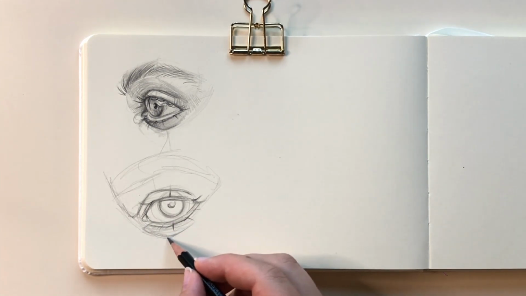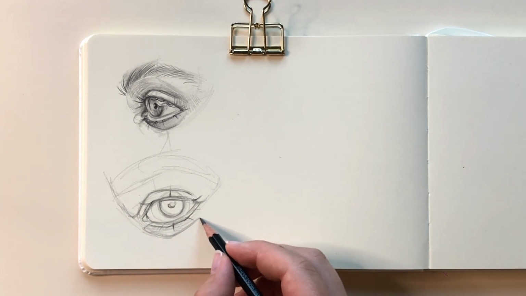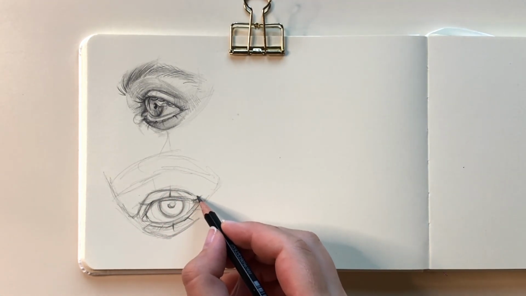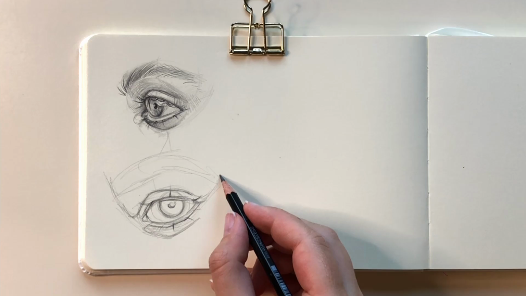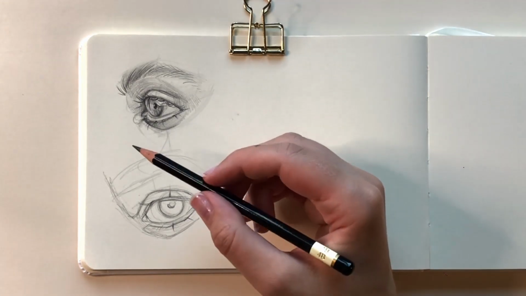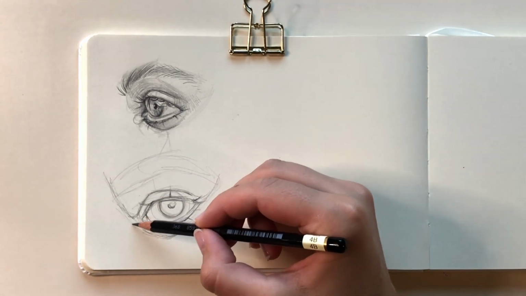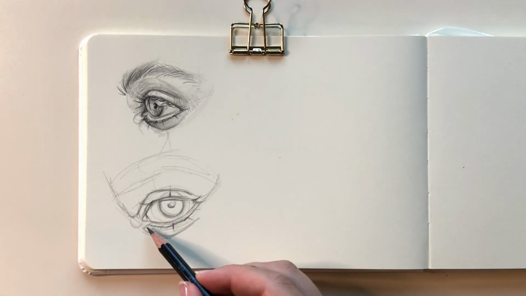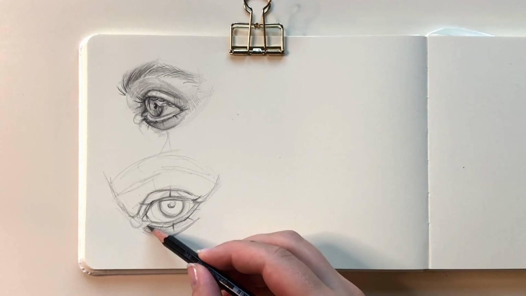And I'm gonna draw them later. It's just a base here to know how they are curved on the eye. I hope that's understandable. Okay, so I'm still breaking down the shapes.